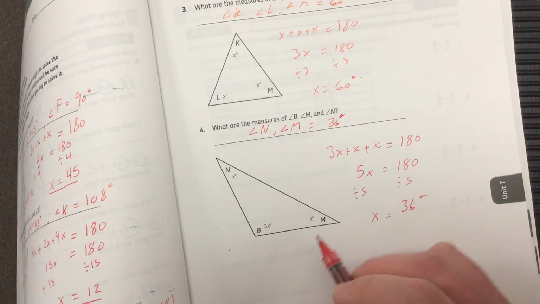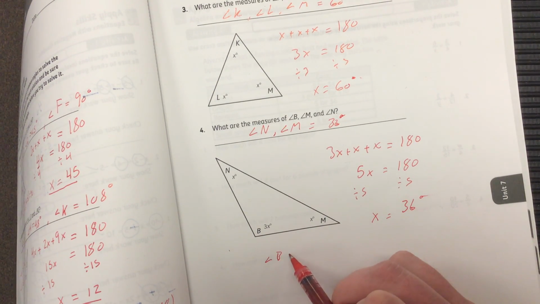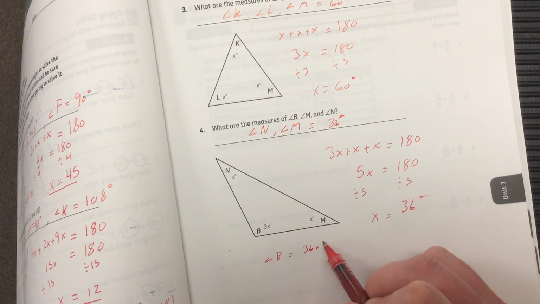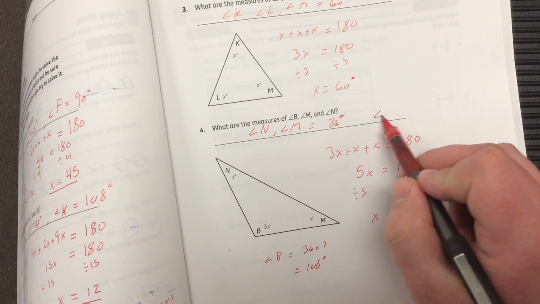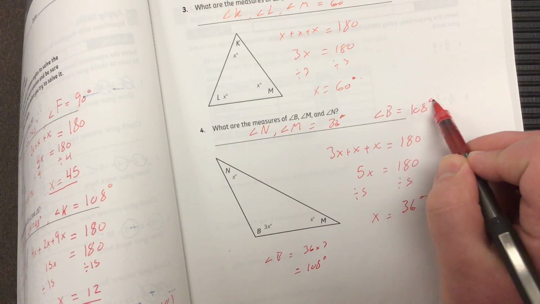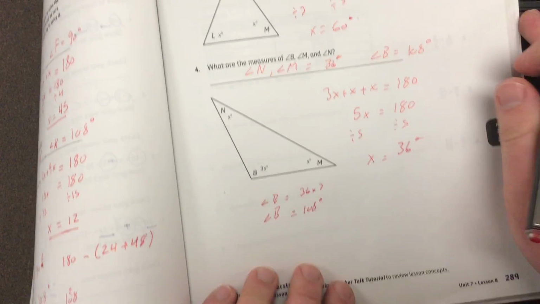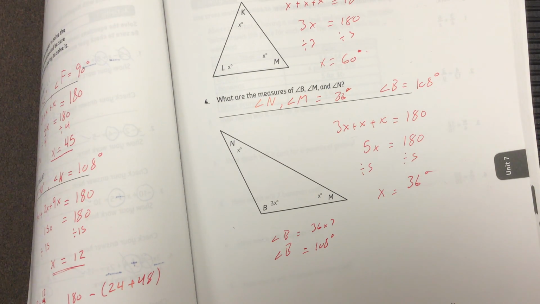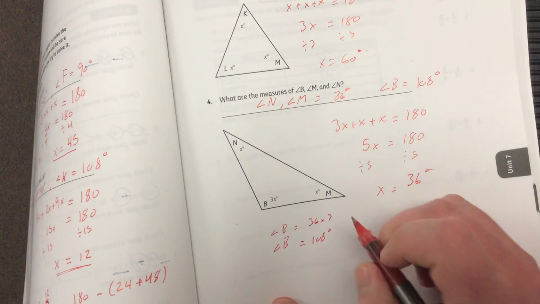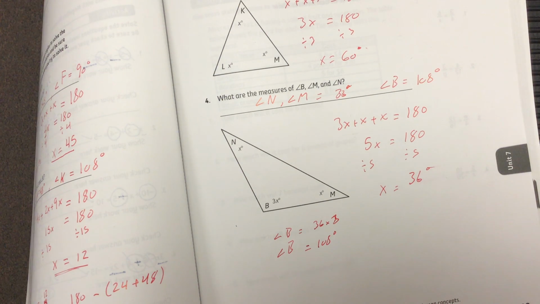And to find B, what do I have to do, Asia? 36 times 3, which equals 108 degrees. So angle B equals 108 degrees. All right, we all okay with that? Yeah. Is that a 7? That's a 3. Wrote it kind of quick.